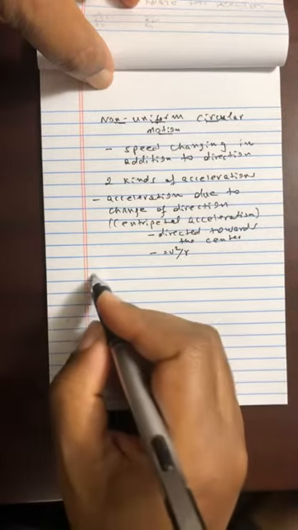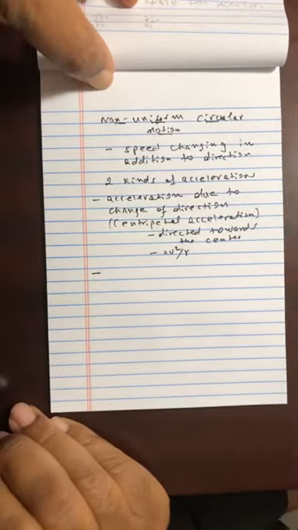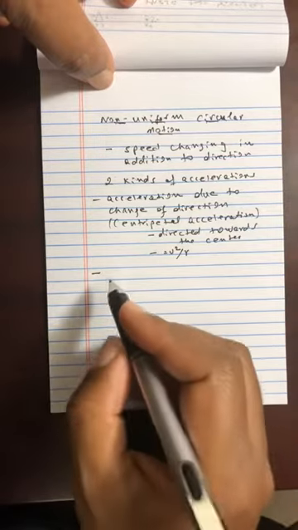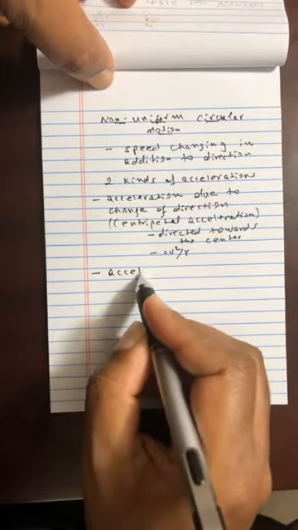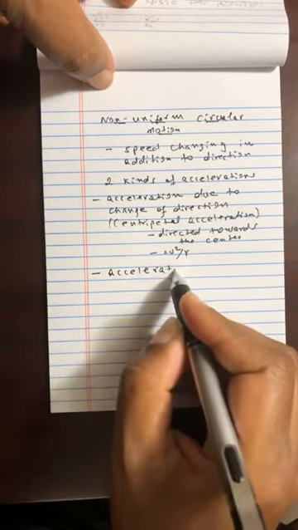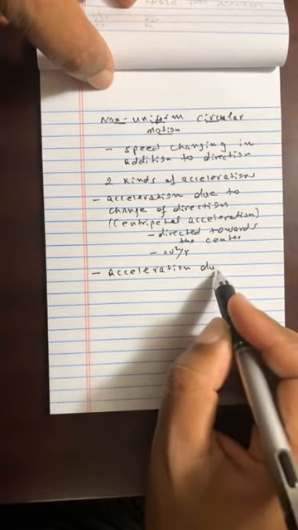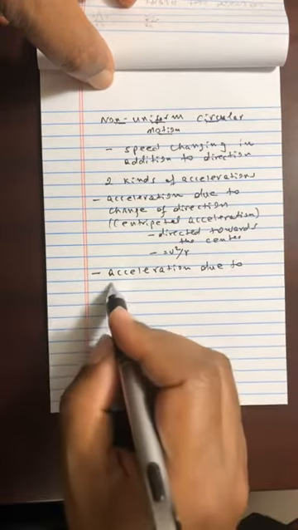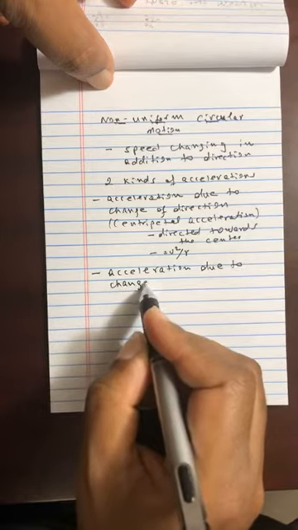The second type of acceleration is acceleration due to change of speed.